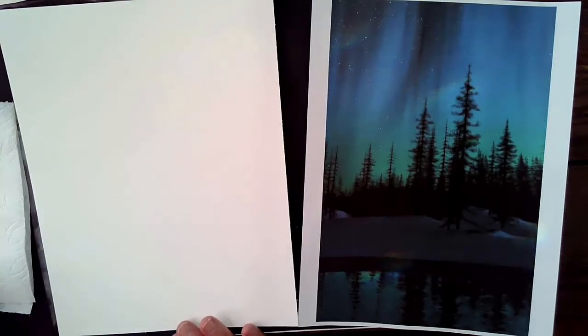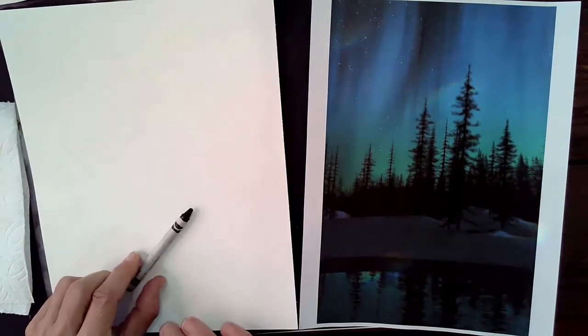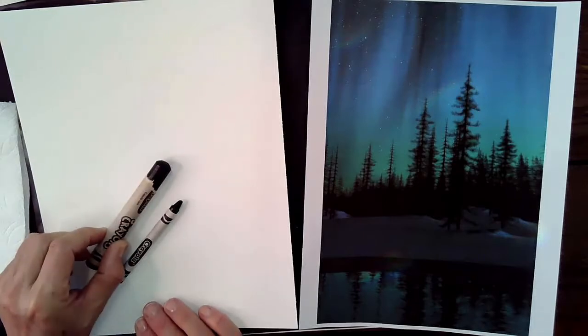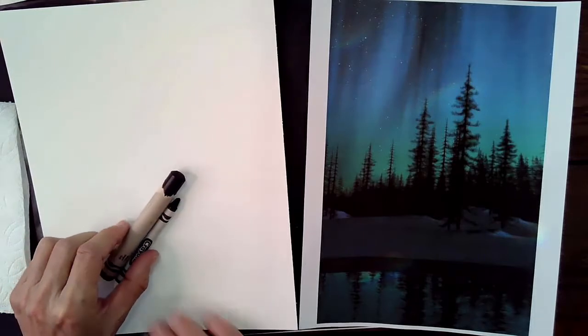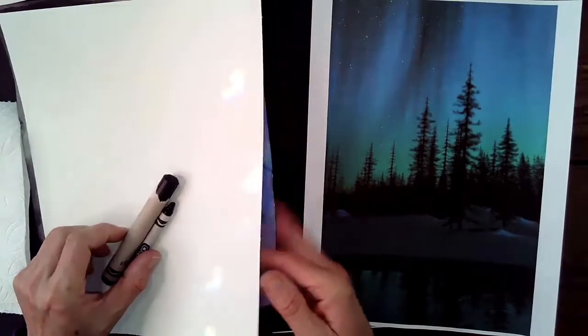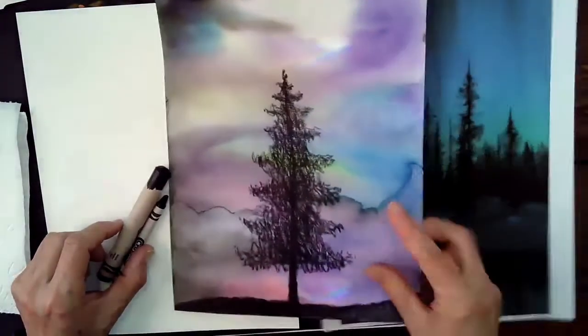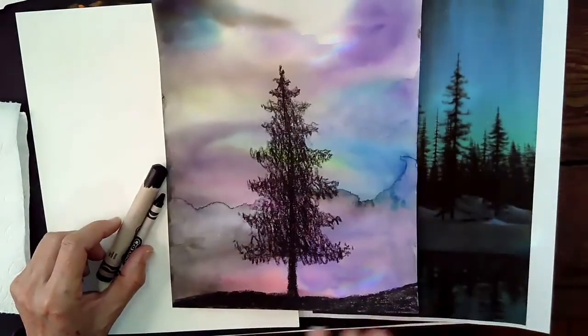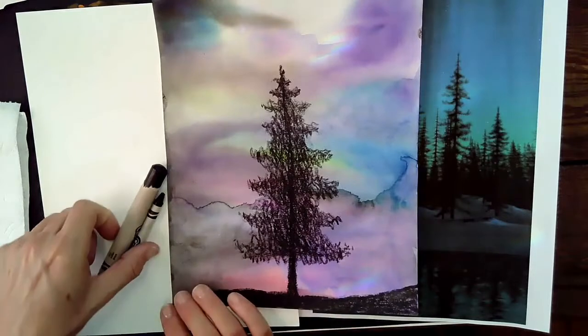You're also going to need a black crayon. Now for today, I'm going to be using one of my big jumbo crayons to color with, but you can use just any black crayon that you have around the house. That's how we're going to be creating our tree and the ground underneath.